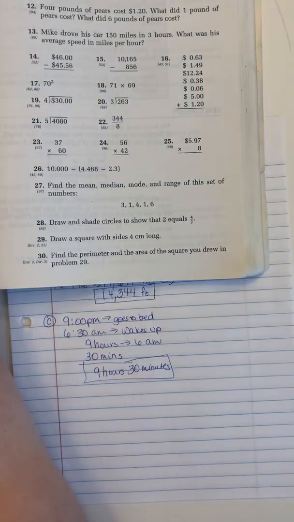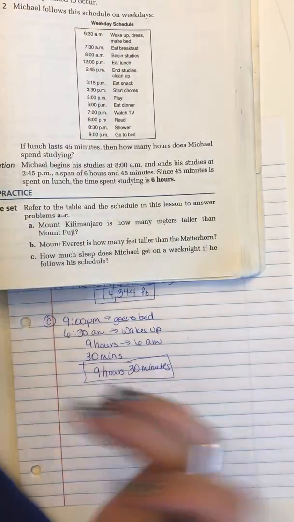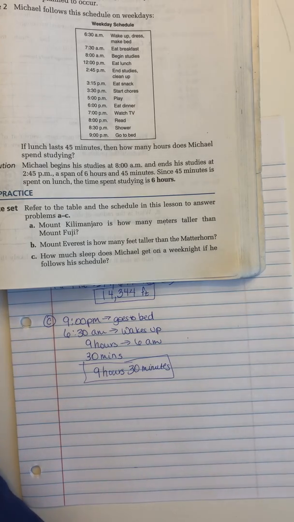Let's see, is that all the practice problems? That is. That is all the practice problems for lesson 101. I thought using the schedule and the tables, it'd just be easier for us to do them together. That's probably what we would have done if we could actually be together in class.